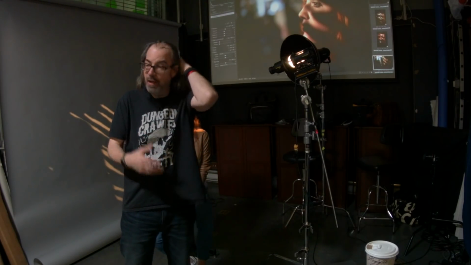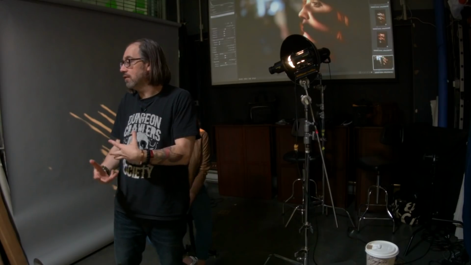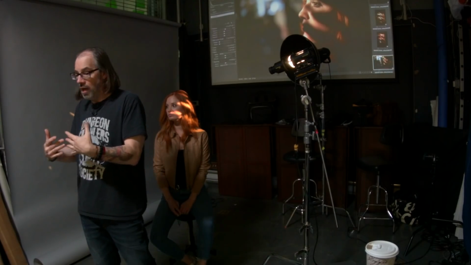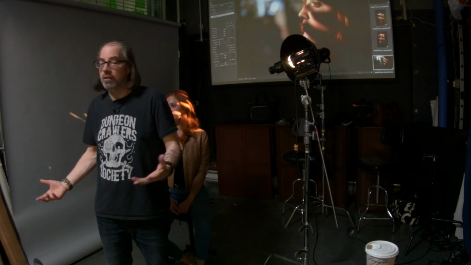It's easy to say, oh, flash is better because you can stop action. But the reality is that there are certain benefits to using constant light that you might want to utilize. And actually using them together, like we did earlier, is a great way to work as well. So you've got a lot of different things.